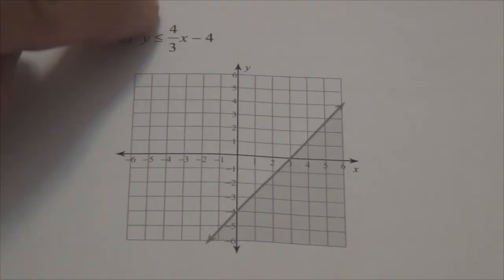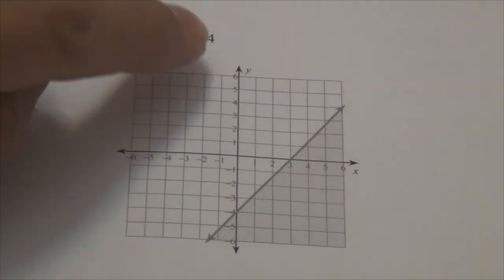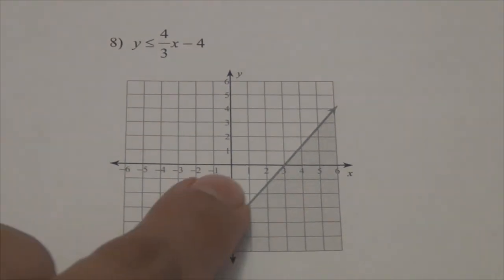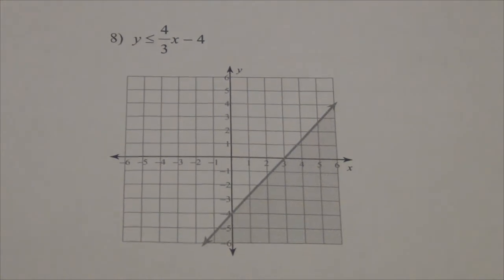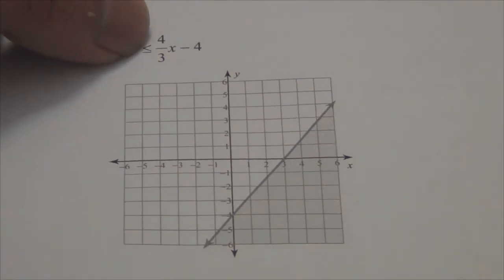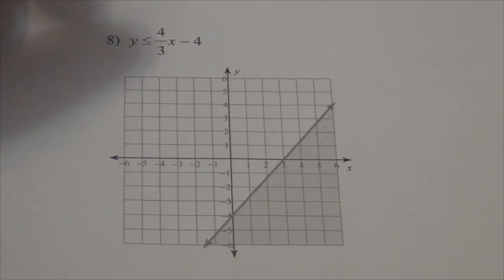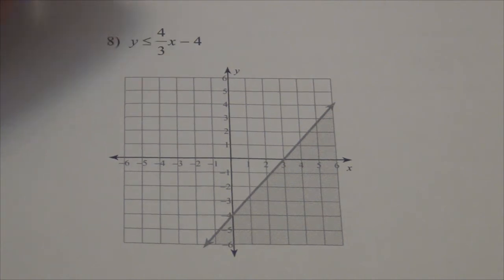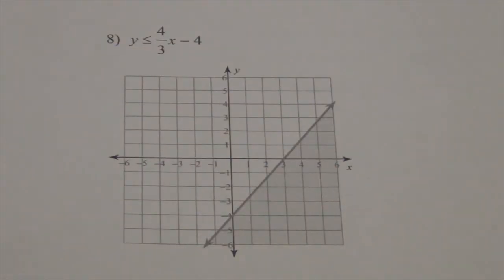Here we go. The slope is 4/3, and we got a y-intercept of -4, so we got -4, and then 4 up, 3 to the right, 4 up, 3 to the right, and this is a solid line because it's less than or equal to, and also it's less than, so we're gonna shade below the line.